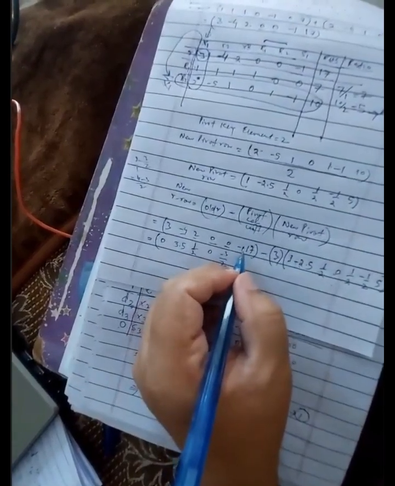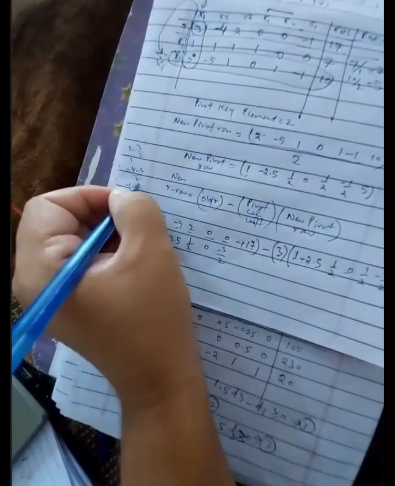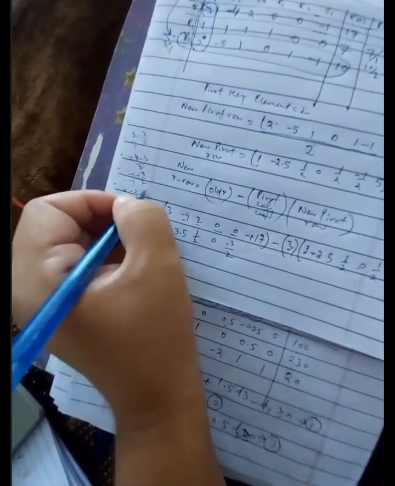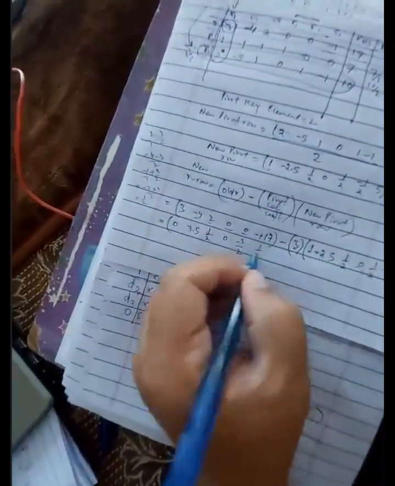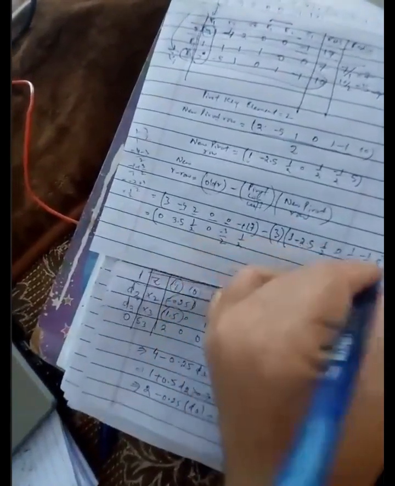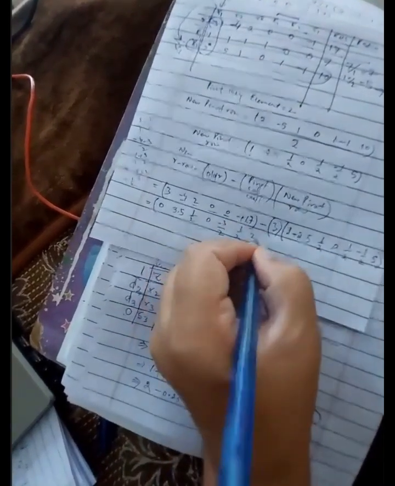And minus 1 plus 3 by 2 becomes 1 by 2. And 17 minus 3 into 5, which is 15, so 17 minus 15 is equal to 2.